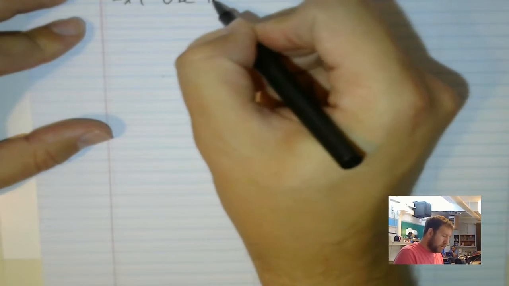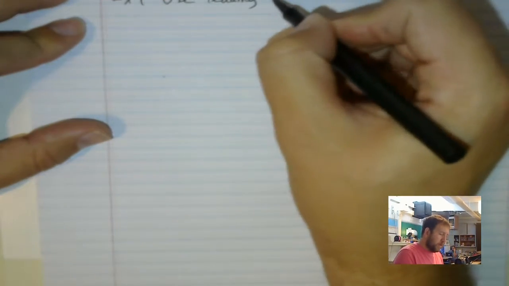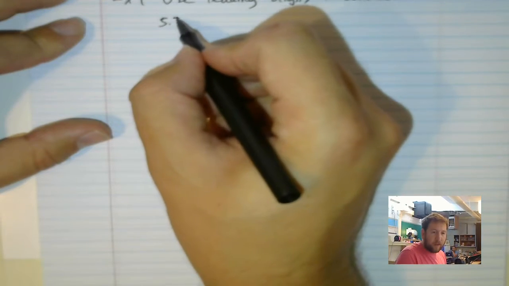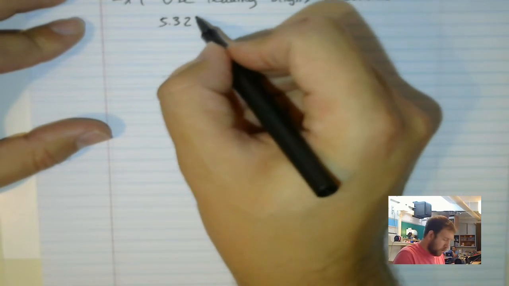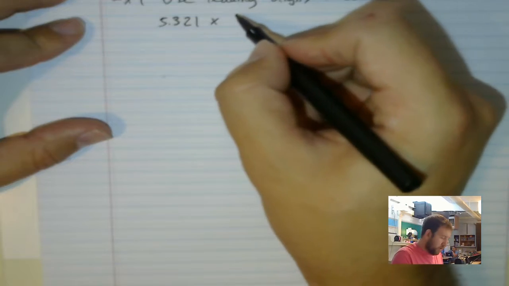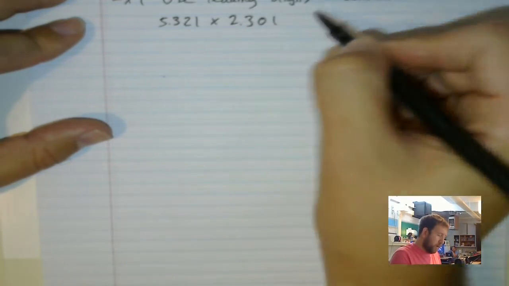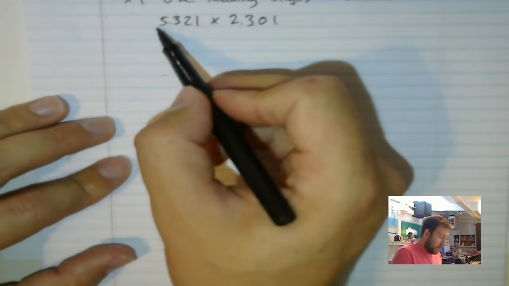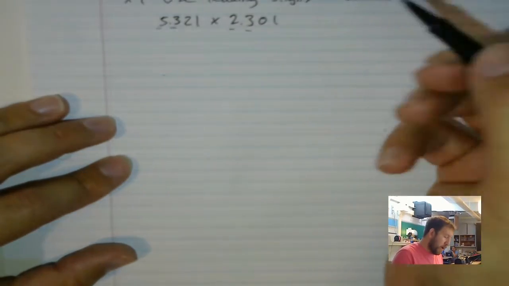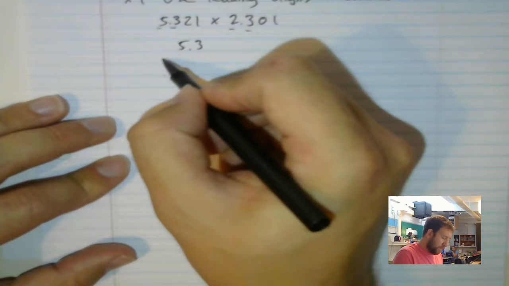Let's take a look at this first one. We're going to use leading digits to estimate. I have 5.321 times 2.301. Again, I'm going to use my leading digits, so here and here, here and here. So I have 5.3 times 2.3.